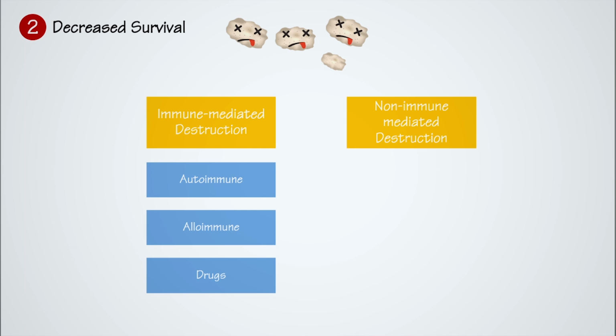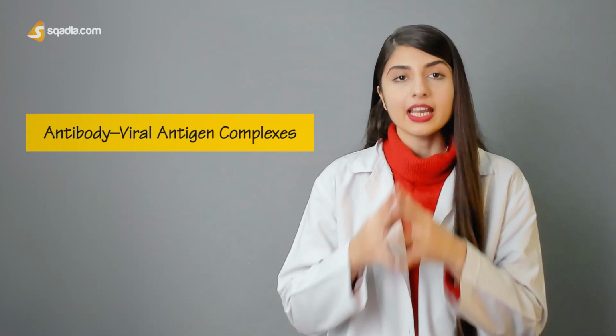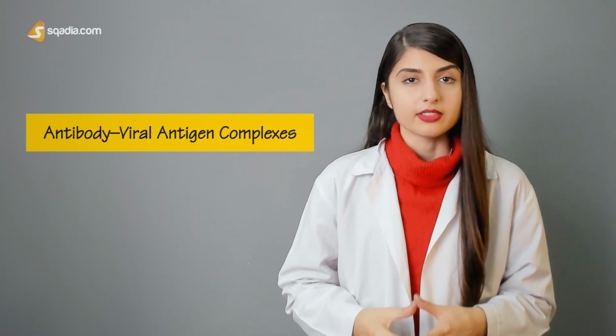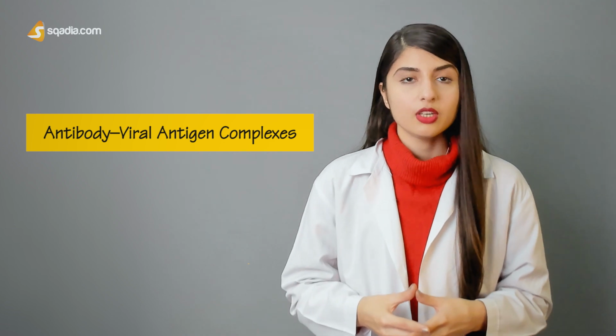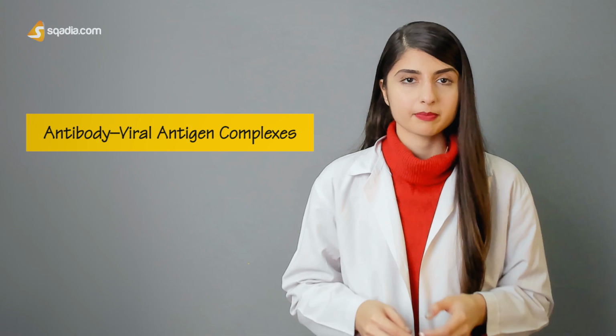Now, it is hypothesized that the immune response following an infection results in the circulation of antibody viral antigen complexes. Now, these complexes bind to the platelets, which are then removed by the reticuloendothelial system.